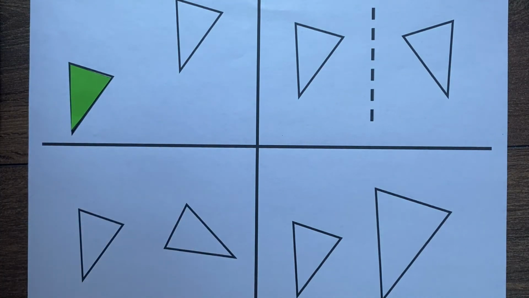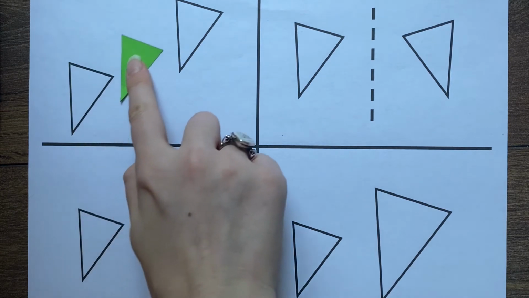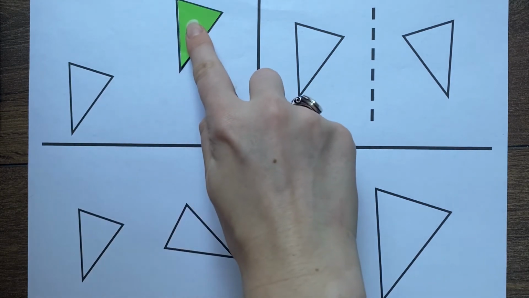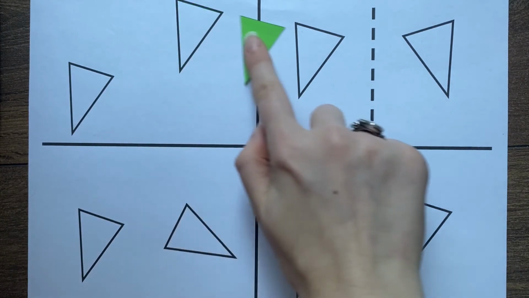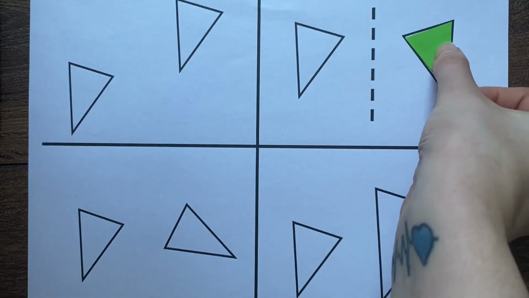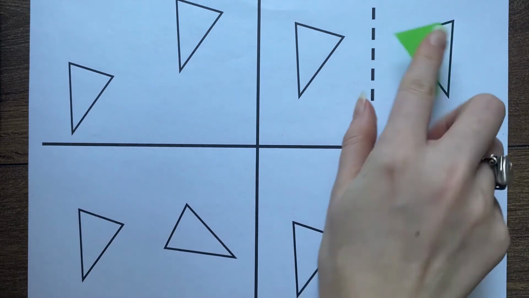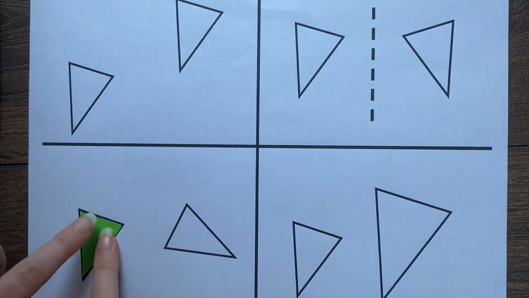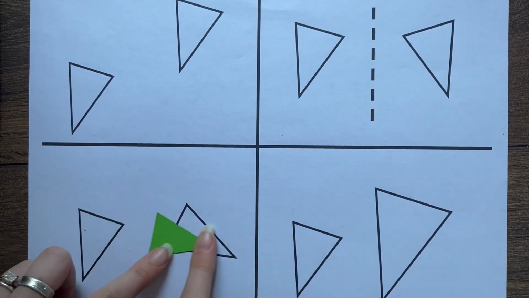When I translate my shape, I can do this with my paper. I just slide it over. With reflection, I pick up my paper and flip it over and I can make the new image. With rotation, again, I can still make the new image. So all these shapes so far are congruent.